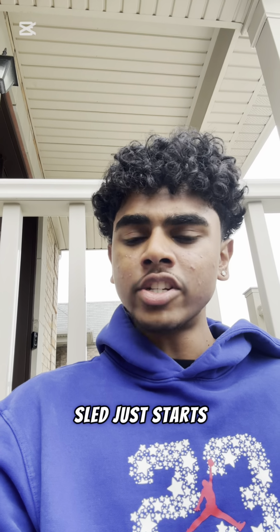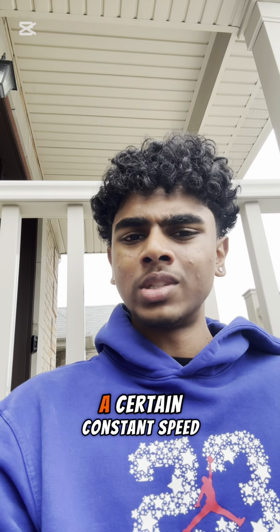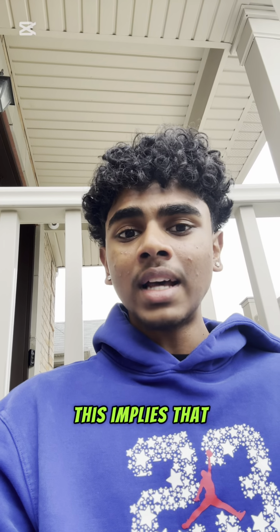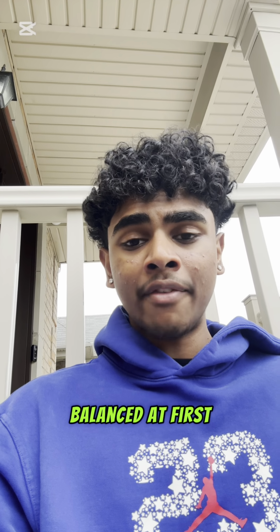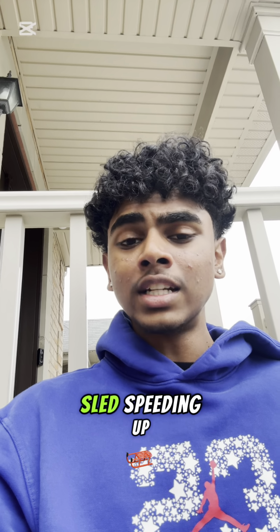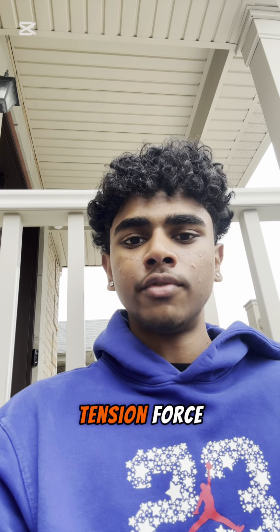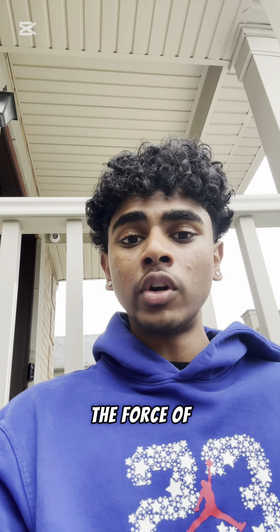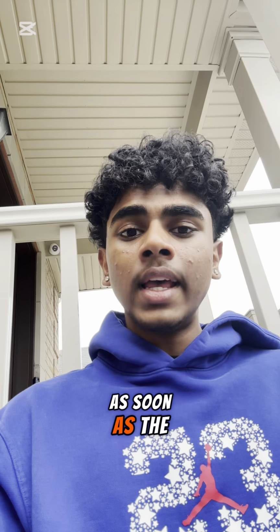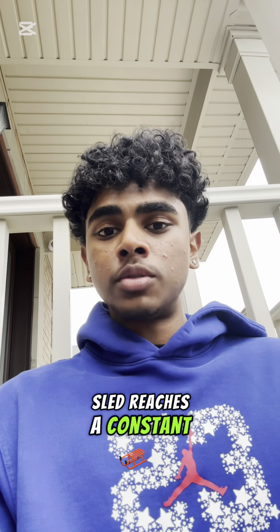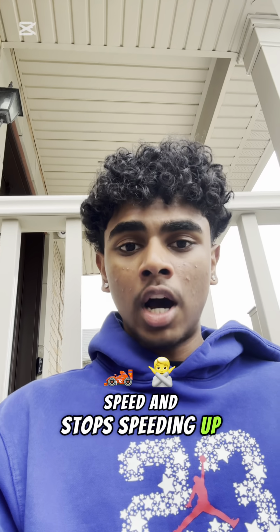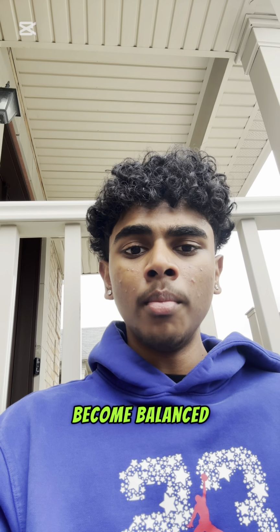However, if the sled just starts moving or speeds up to a certain constant speed, this implies that the forces were not balanced at first. In this case, the sled speeding up is caused by the tension force being greater than the force of friction. As soon as the sled reaches a constant speed and stops speeding up, then the forces become balanced.